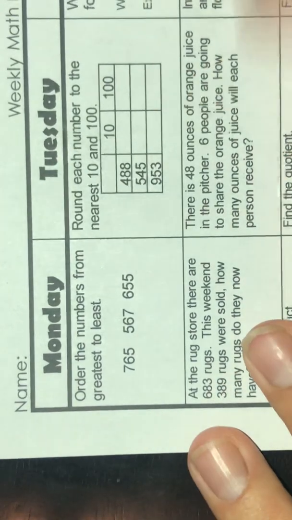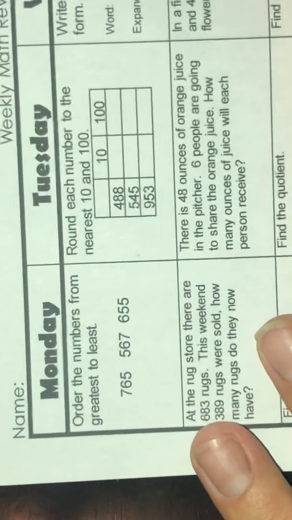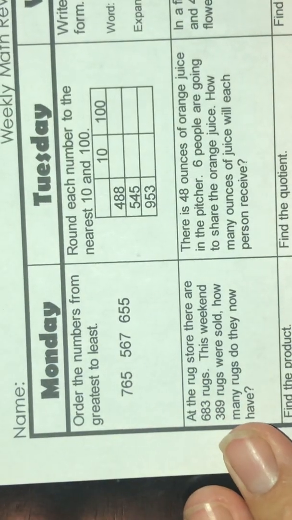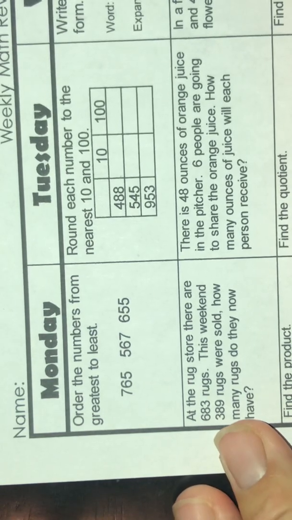Okay, welcome third graders to the 4.5 Monday homework spiral review. We're going to be going over math, grammar, and comprehension. Okay, let's go ahead and jump right in.